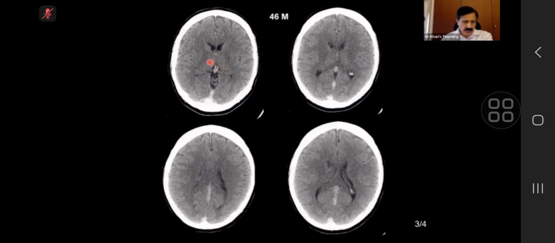You can see one vein here, stretch of imagination. This has to be the internal cerebral veins. And then they join together, so the vein of Galen must be here, and then it goes into this straight sinus. So this is the straight sinus. Here, you are at the superior sagittal sinus. So this anatomy is important.